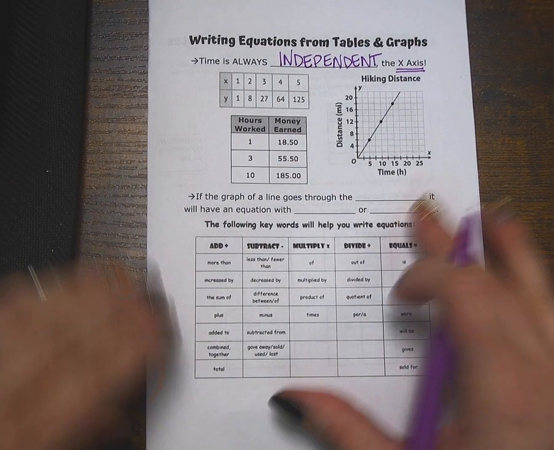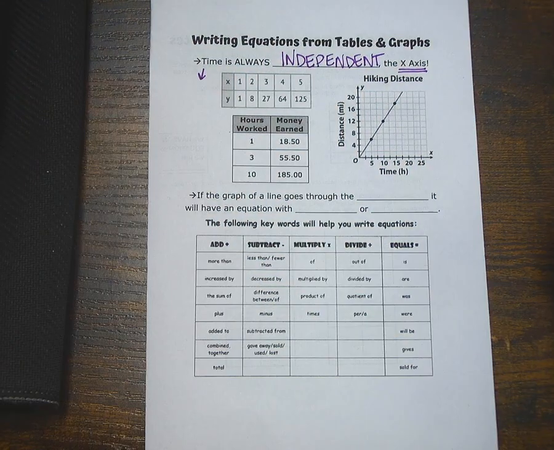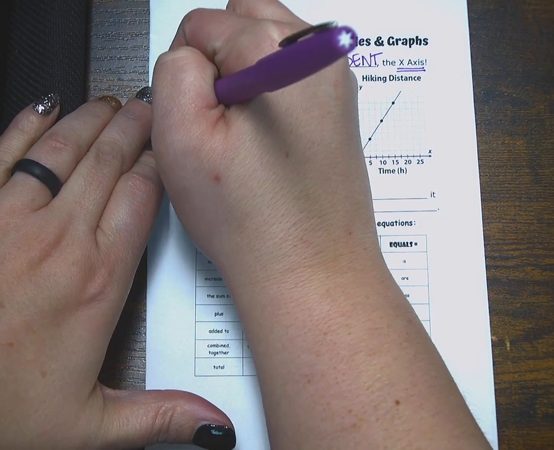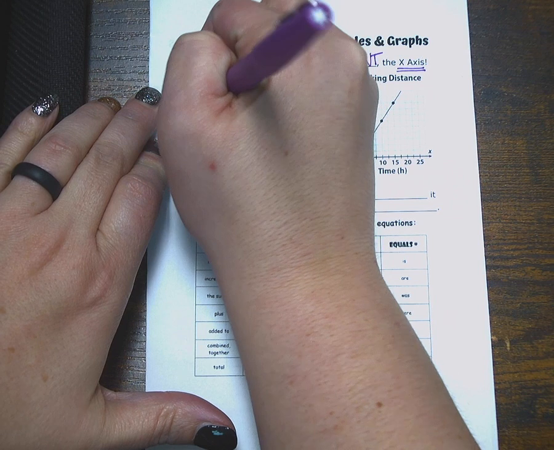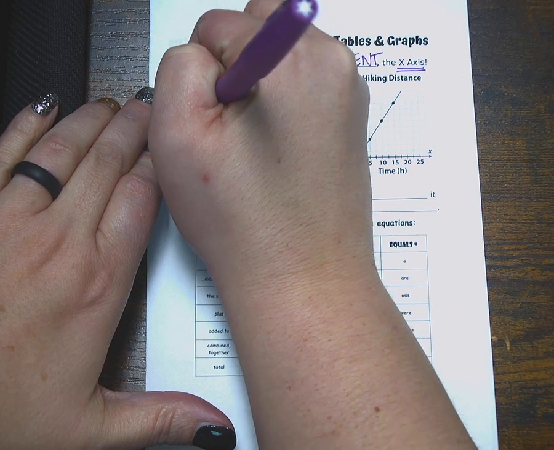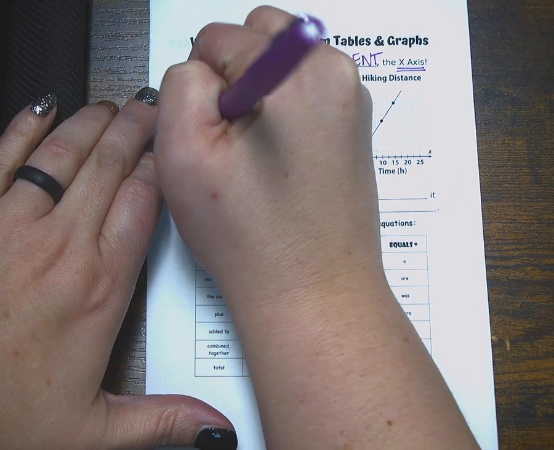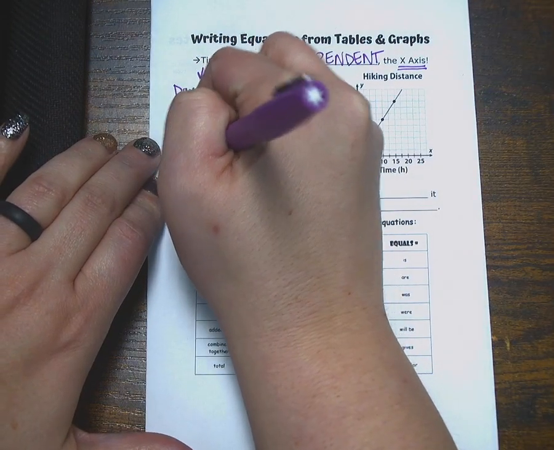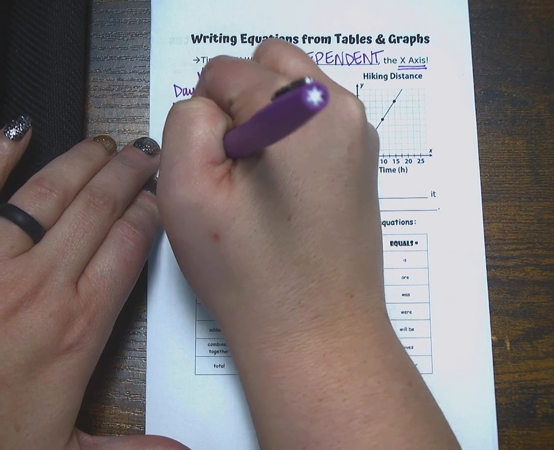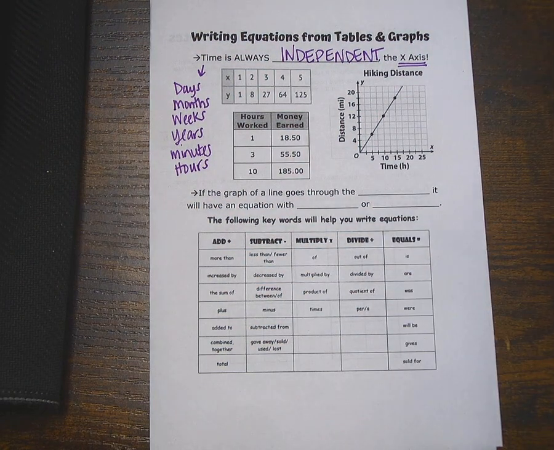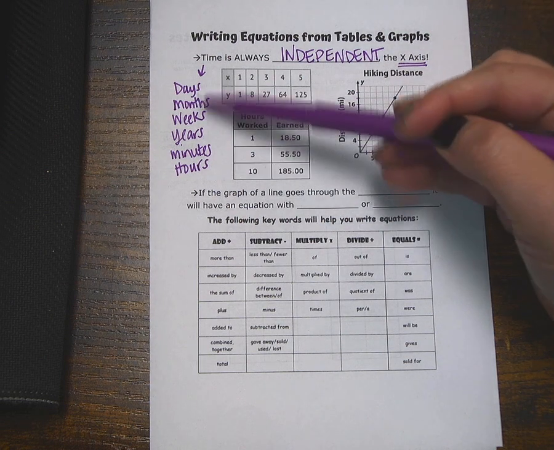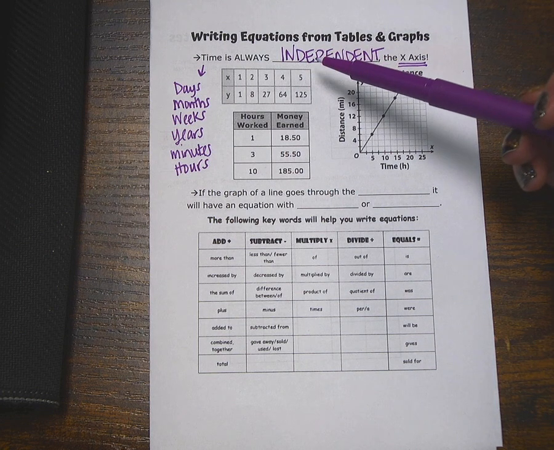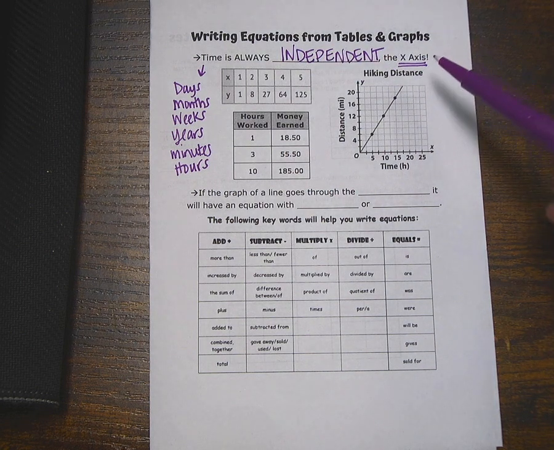So when I say time, what am I talking about? What are some examples of time? Well, we could talk about days, months, weeks, or years. Time could also be minutes, hours, or seconds. Those are all examples of time. If it's talking about any of these things, all of these are time and they have to be independent. They have to be on the x-axis.